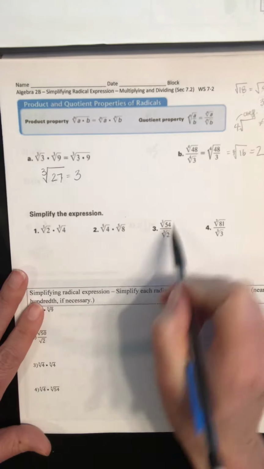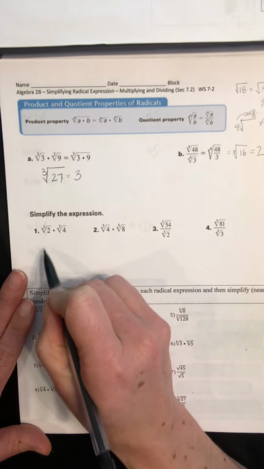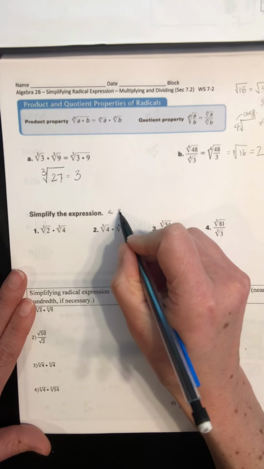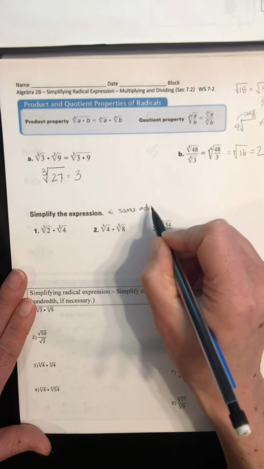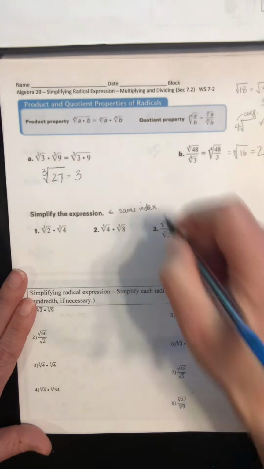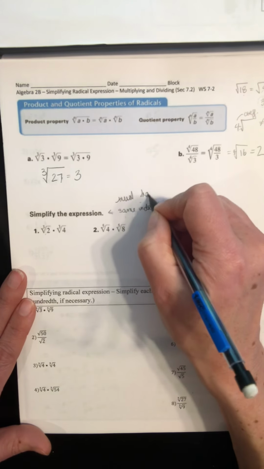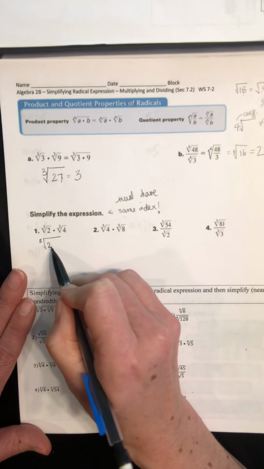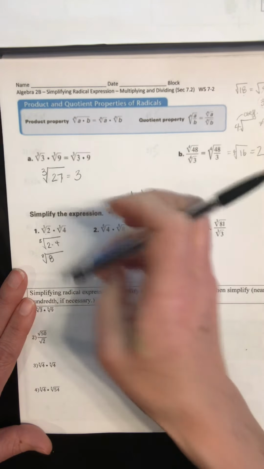So take a look at these guys. I'm going to do these, then you guys can try these. If I take a look here, these have the same index. To simplify these, they have to have the same index. Otherwise, you can't do anything. So then we're going to do the third root of 2 times 4, so the third root of 8.